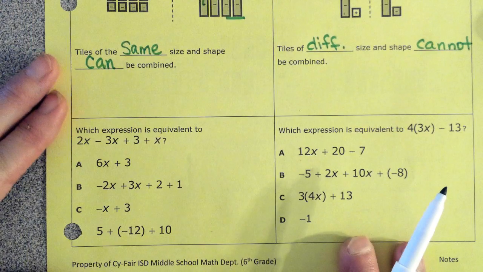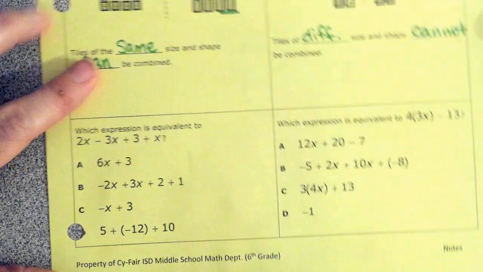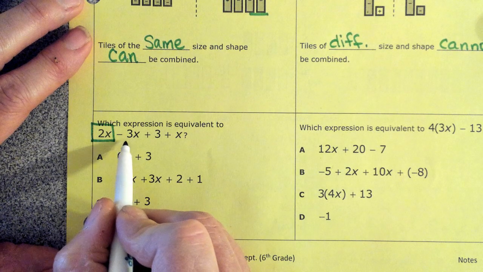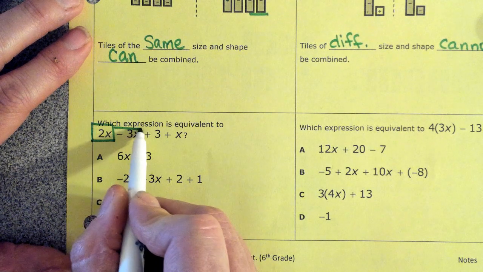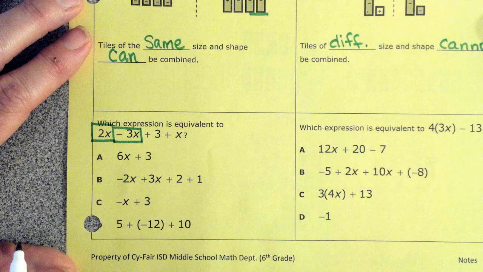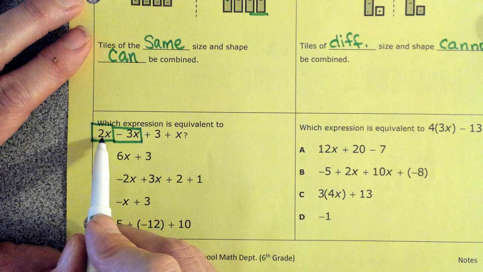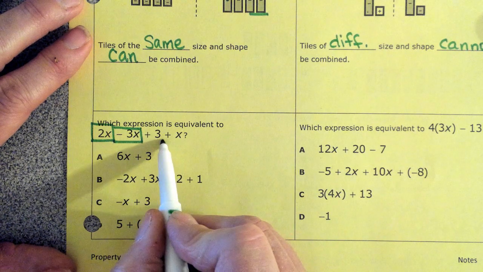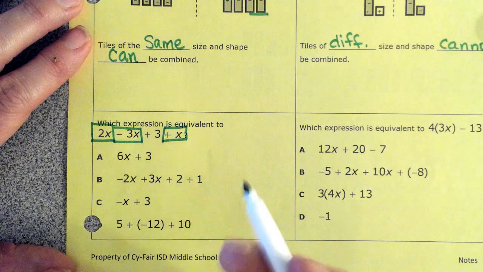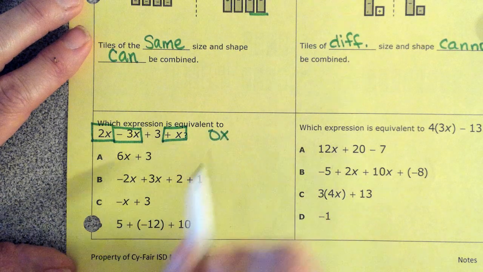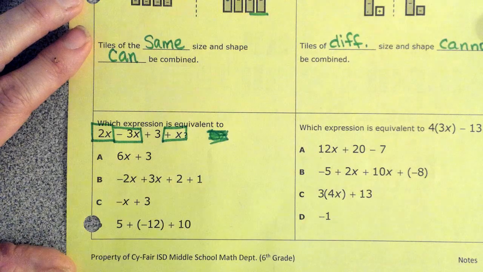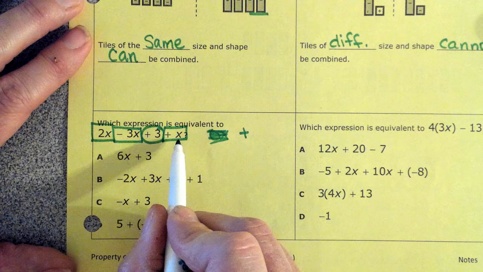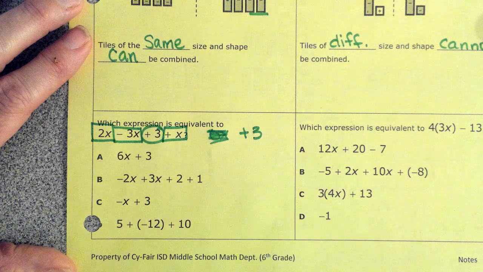Okay, now, combining without the tiles, remember our strategy, if you put a box around the x's, so there's two x's, there's three x's here, put a box around the 3x, don't forget the minus in front of it. So if I have two x's and I take away 3 x's, that gives me a negative x. And then if I add an x to a negative x, that gives me 0 x's. So no cows. Nobody writes that. And then I've got plus 3. So my answer to this whole expression is just 3.